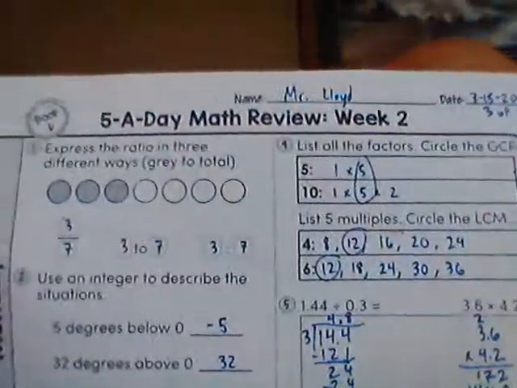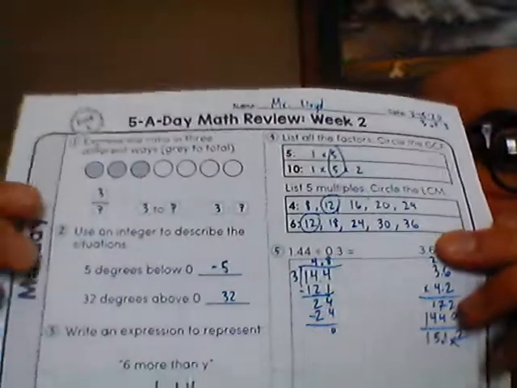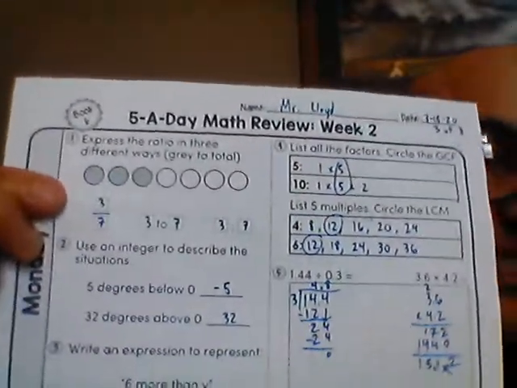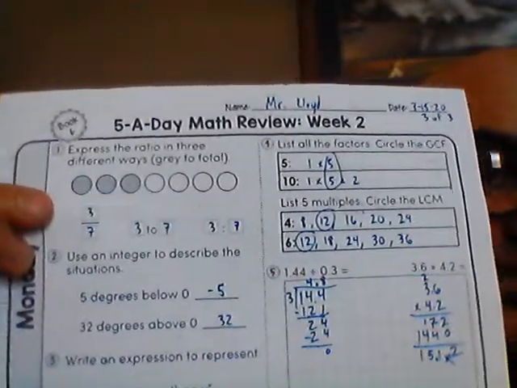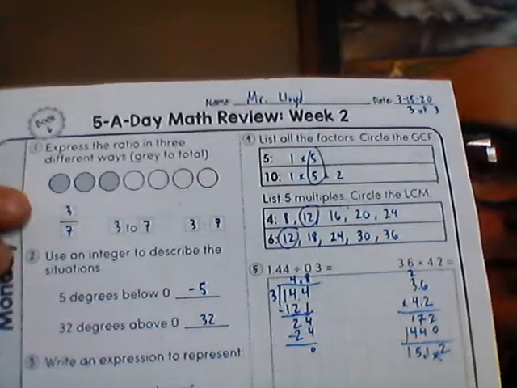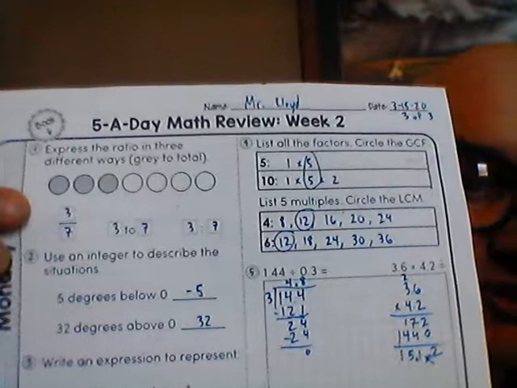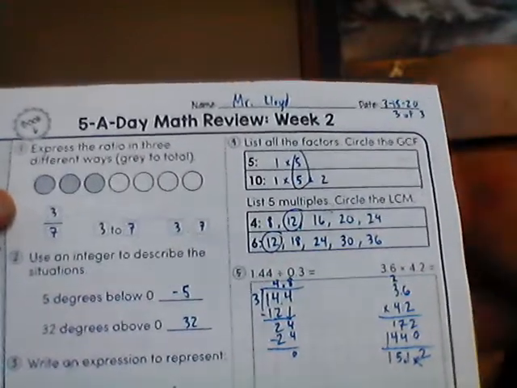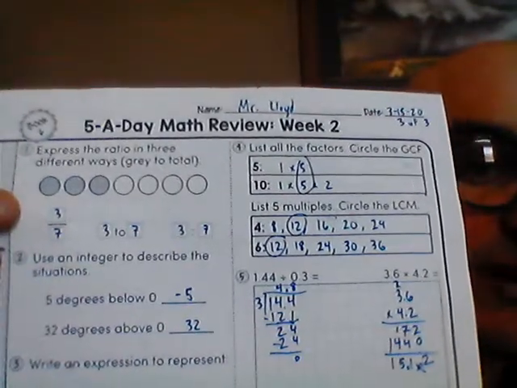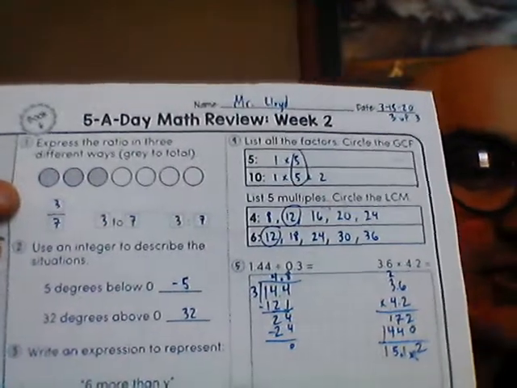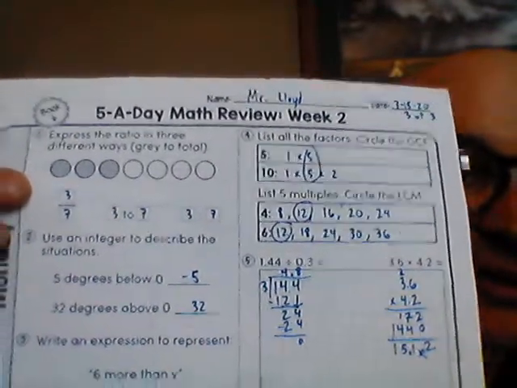Looks just like this. The first one here says express the ratio in 3 different ways. It's gray to the total, so we have 3 gray and then 7 total. So it can be written as a fraction, 3/7, could be written with the word "to", and could be written with our mathematical terminology with the colon there.